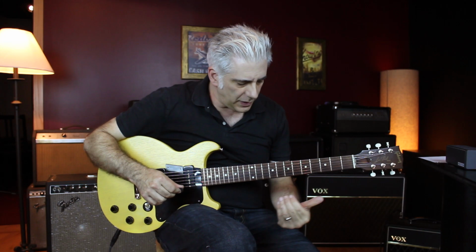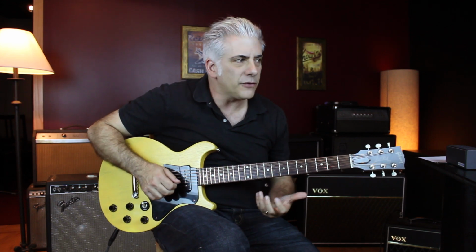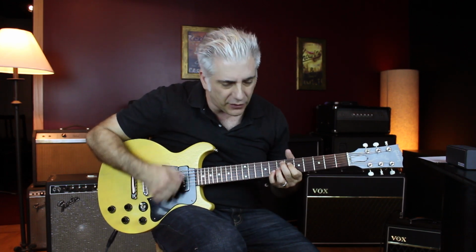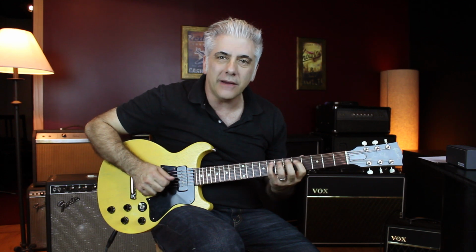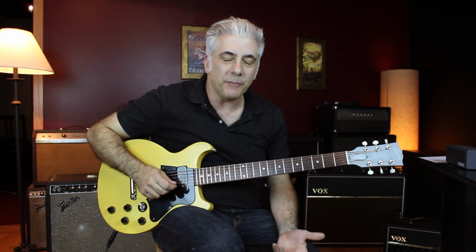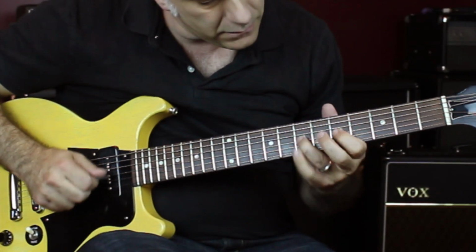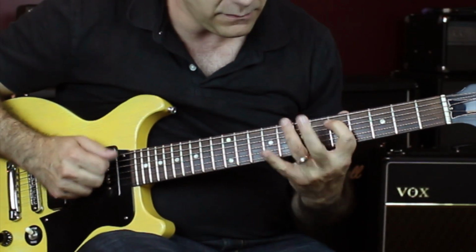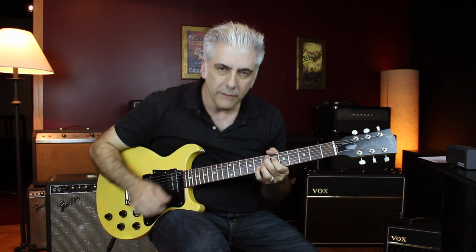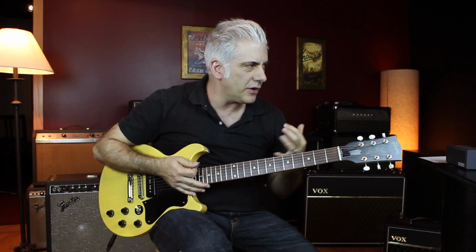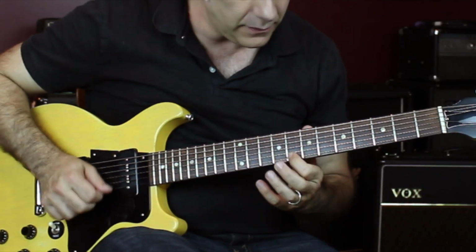So what you want to do is you want to come up with some cool lines, maybe some cool patterns that you can play. So let's say I'm playing this D minor flat 5 pentatonic, and I want to come up with something that has some cool intervals.